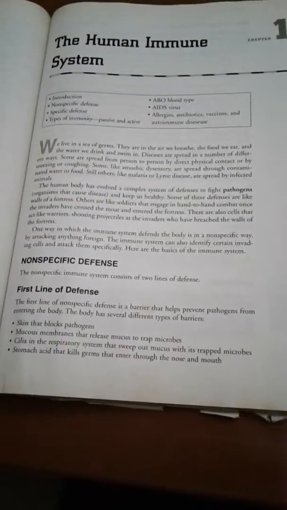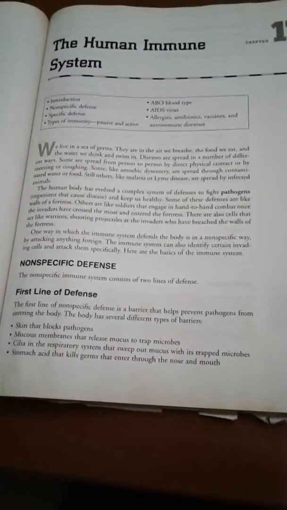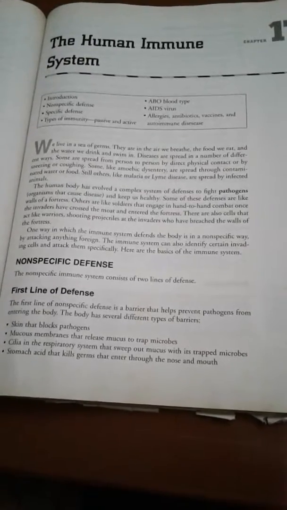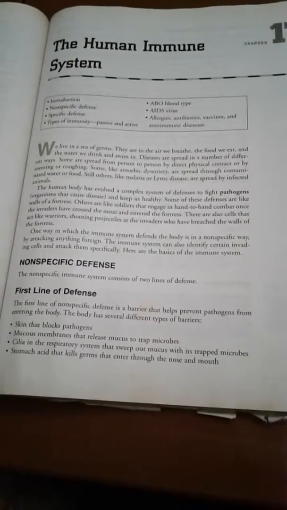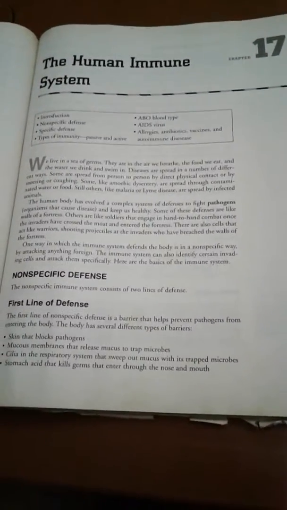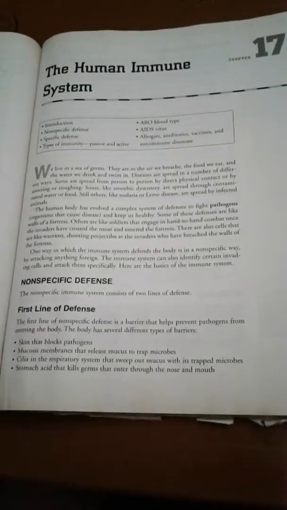The world around us is surrounded by germs, by pathogens. Pathogens are organisms that cause disease. Our body has evolved a complex system of defenses which keep us healthy. Our immune system in specific is what fights and keeps us alive.